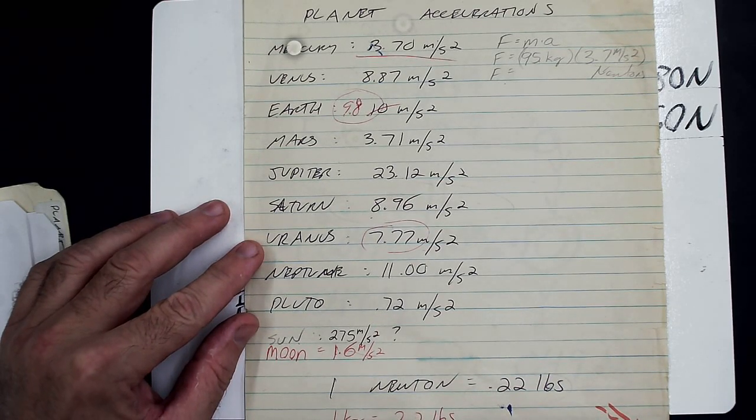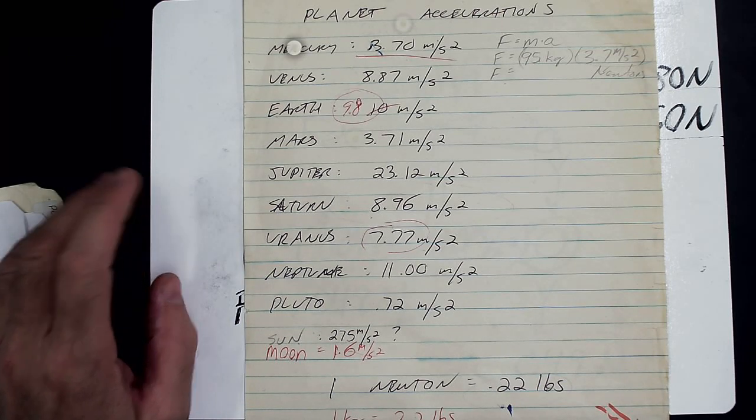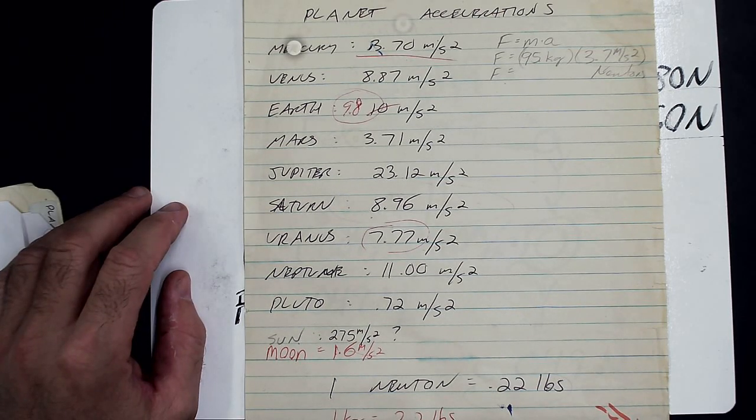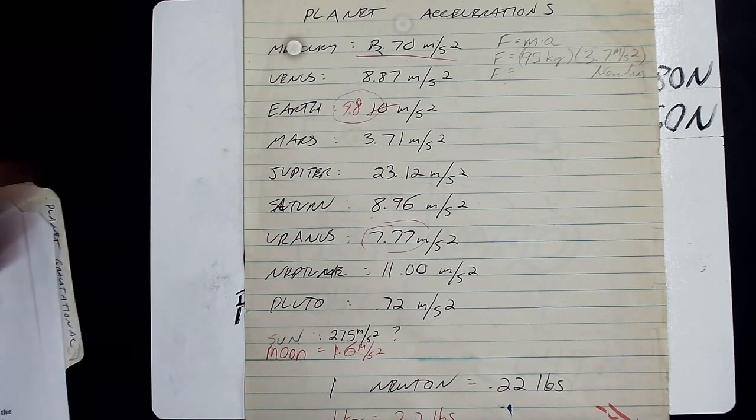Okay, so I hope that clears it up. Just wanted to show you some stuff and how it relates to the lab and some stuff we would have done in class.